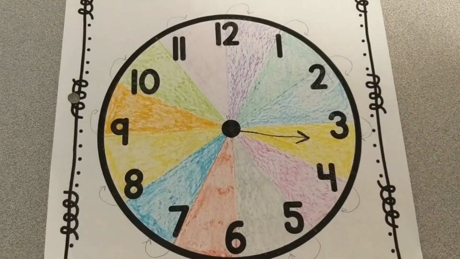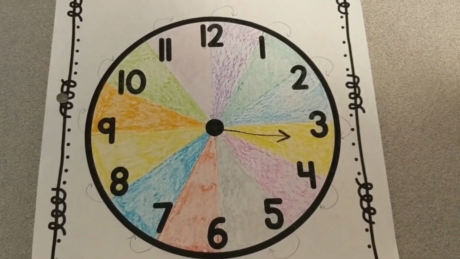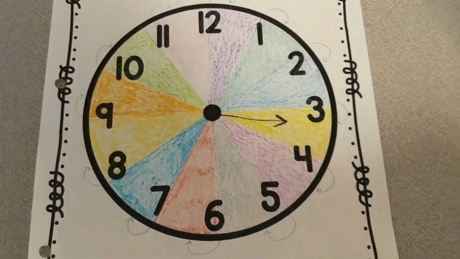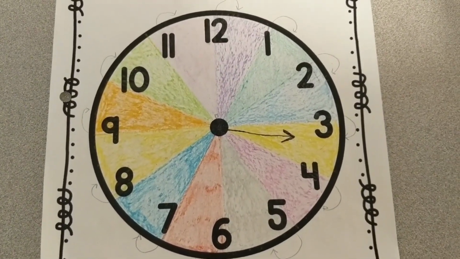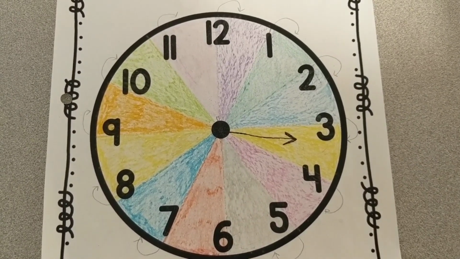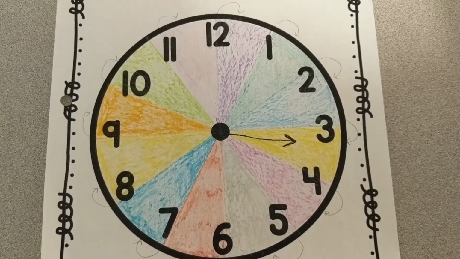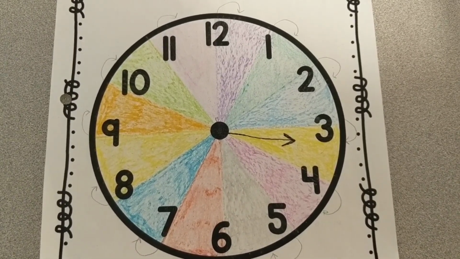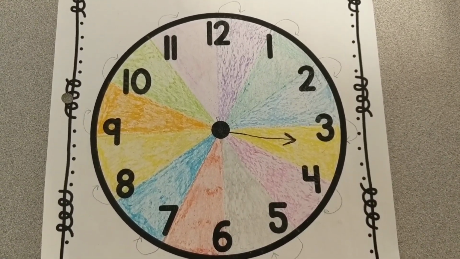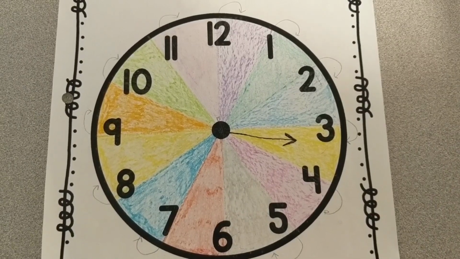Now you can practice this at home by just getting your own printout clock or using the clock that you have at home. Any analog clock will do. You can go ahead and color it or just leave it blank. But as long as you're practicing seeing where that hour hand is and what room it is, then that will help them immensely here in first grade.